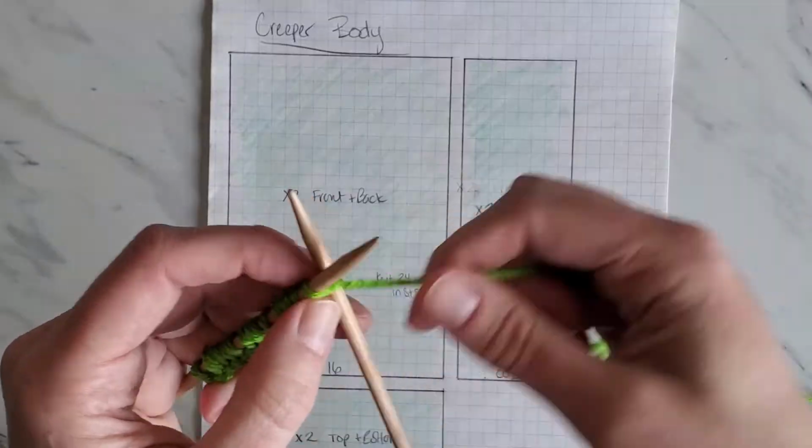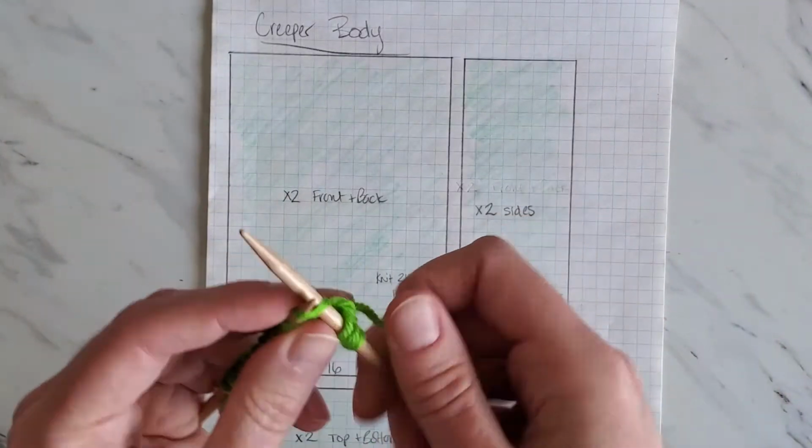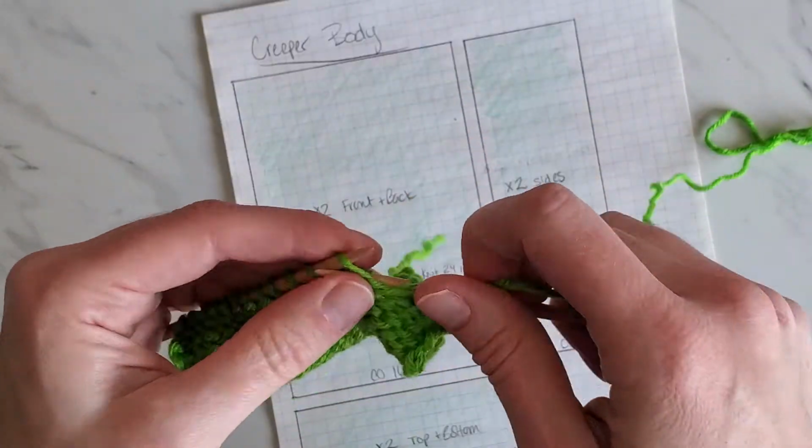Now it's time to make the rest of the body. There's no color work in the body, so it's a bit easier. As with the head, you'll cast on the number of stitches that the rectangle is wide, and knit in stockinette stitch the number of rows the rectangle is tall.